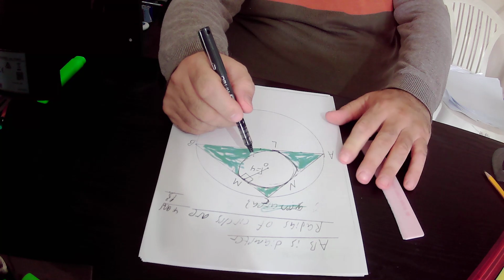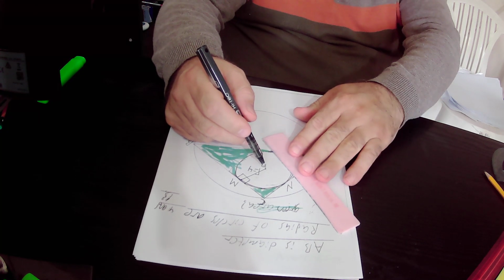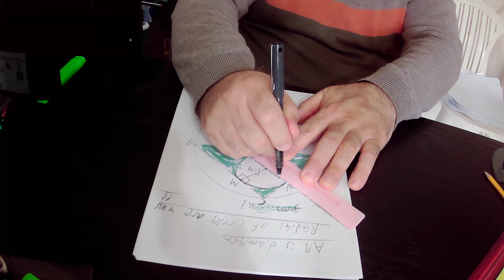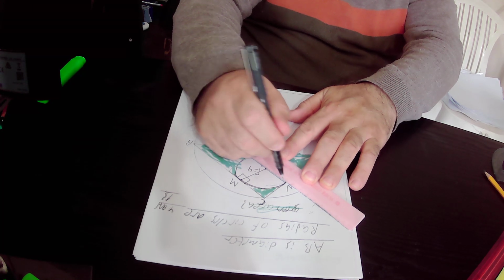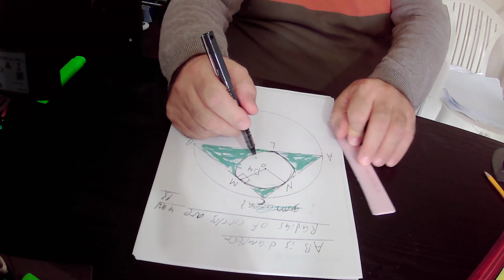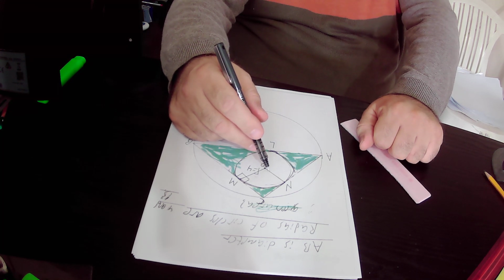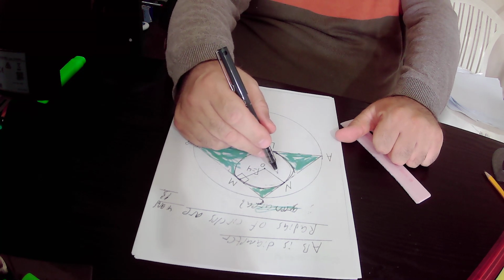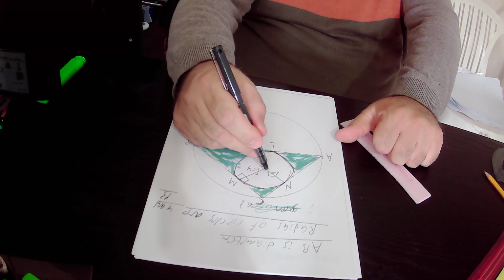In the next step we'll join points O and N together by a straight line. Again, point O is the center of the small circle. Point N is a point on the circle itself. This is exactly the definition of a radius. That is to say, NO is the radius of the small circle that is equal to 4 units.